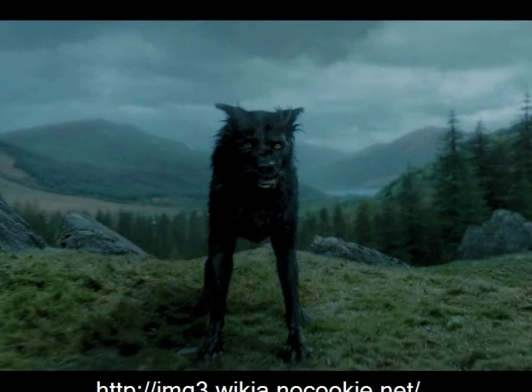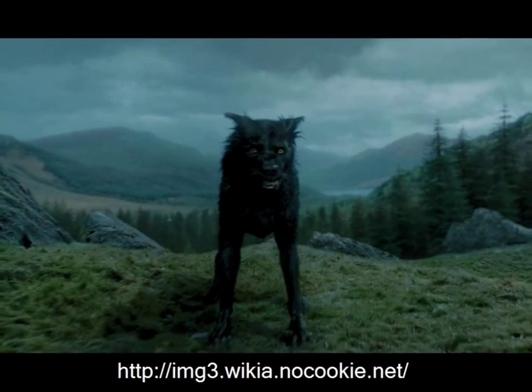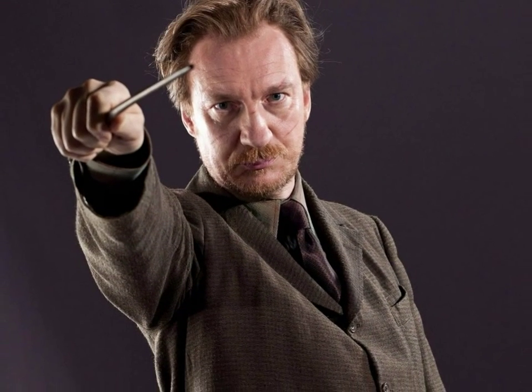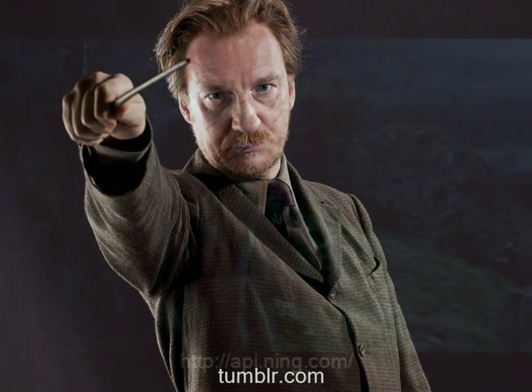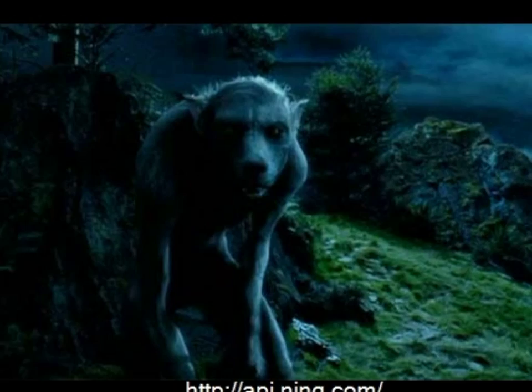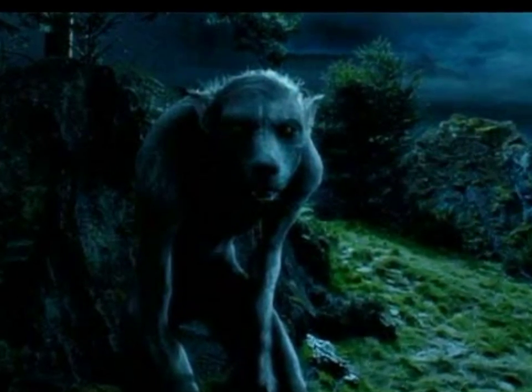Sirius is named after the star, which is also known as the dog star, so Sirius Black, literally translated, means black dog. The second example of symbolism is through Professor Remus Lupin. As we know, Professor Lupin is a werewolf. Lupus is the Latin derivative for wolf, and Canis lupus is the scientific name for wolf.